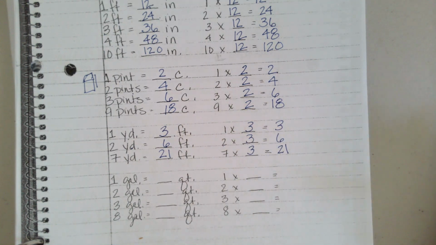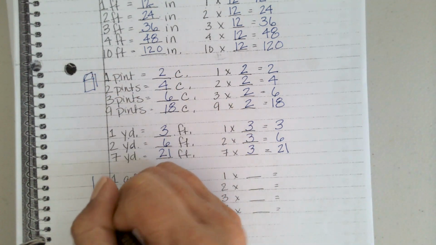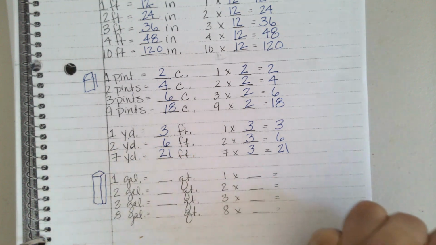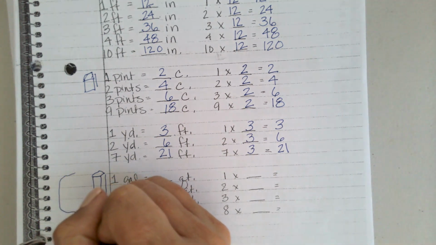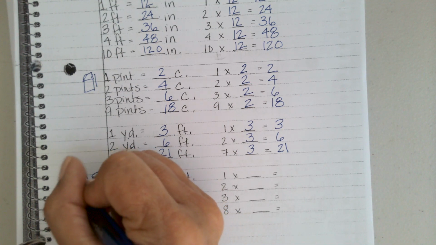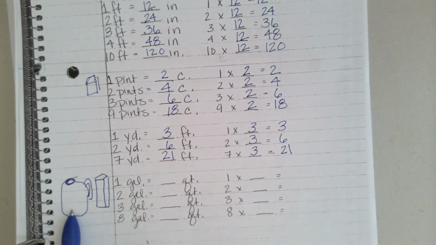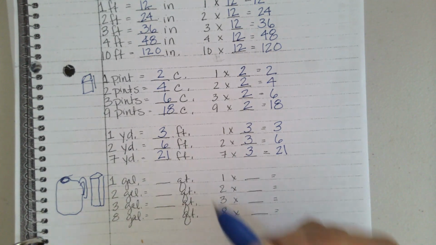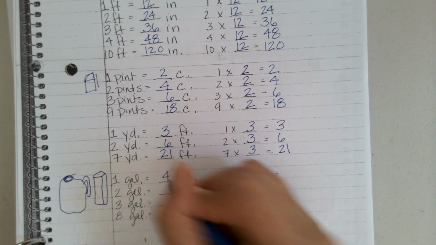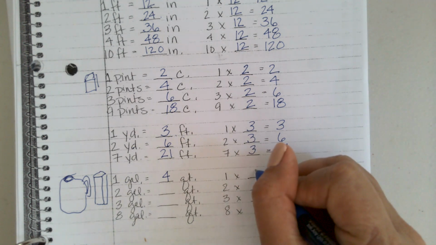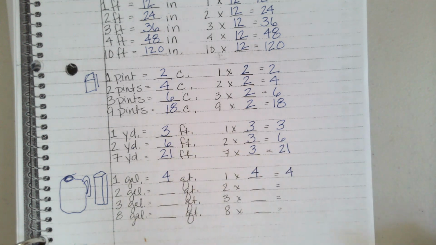Now let's go to gallons and quarts. So if that's a pint, a quart is that skinny one, versus that gallon, that big gallon jug. Okay. So the gallon versus the quart. How many of these fit inside one of these? So 1 gallon is equal to 4 quarts. So what do you think we're going to be multiplying by now? All right, 4. 1 times 4 is 4.